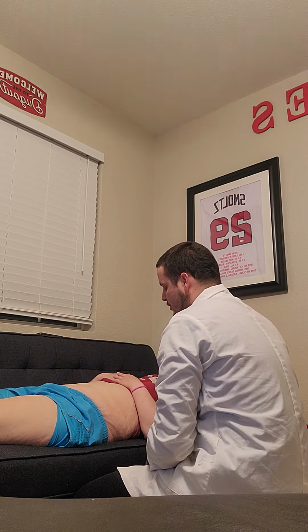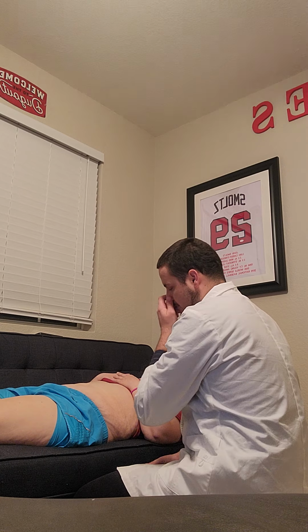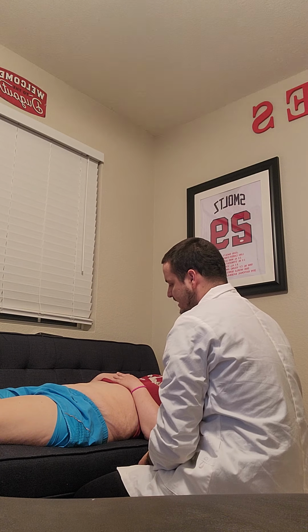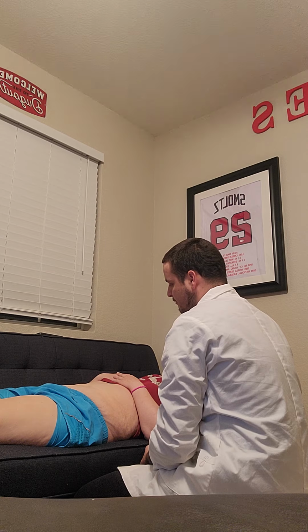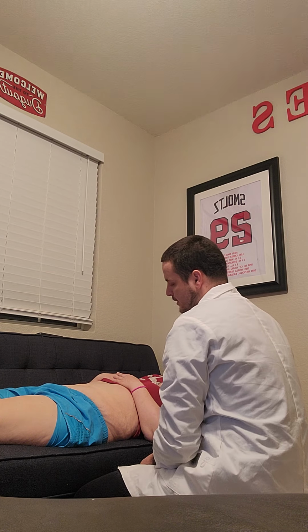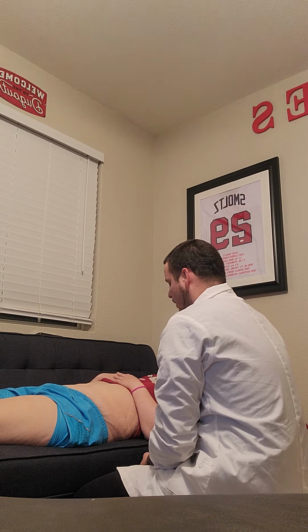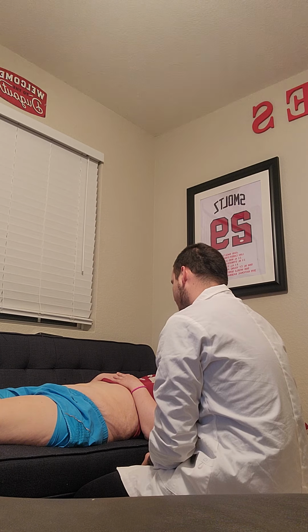Perfect. And then you would do a fluid wave test. I'm just verbalizing it to check for ascites. Ascites would be extra fluid in the space of the abdomen, which we don't have here. Okay, we're going to move on to palpation now.